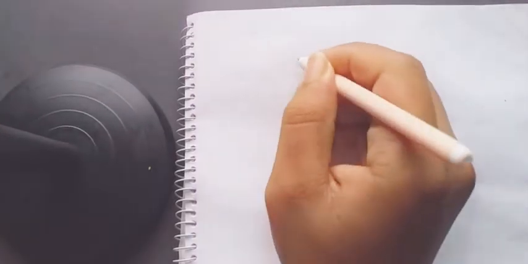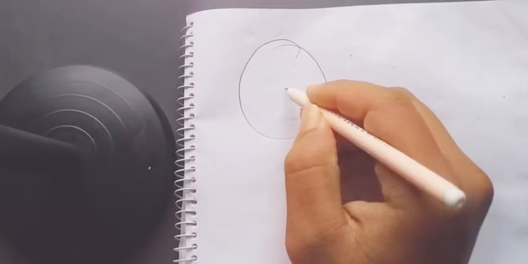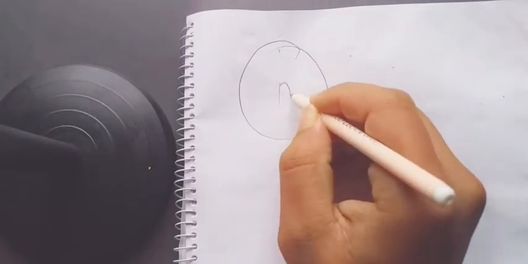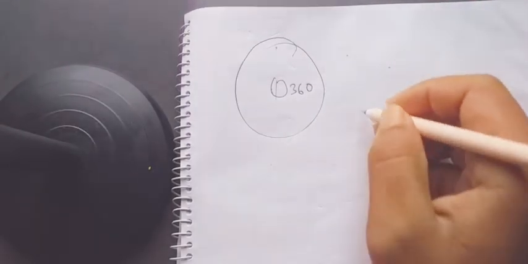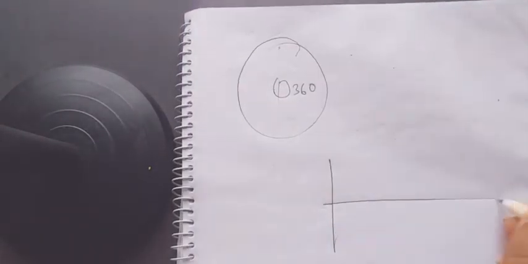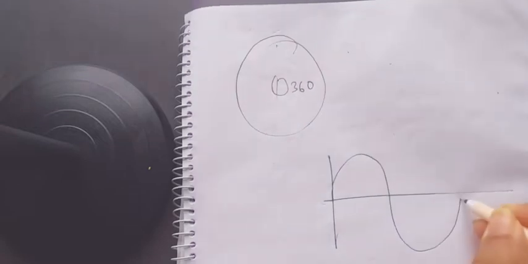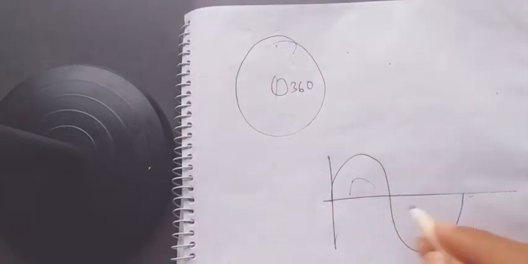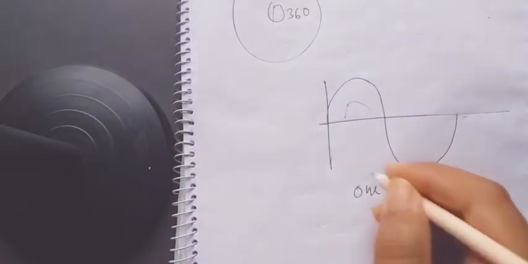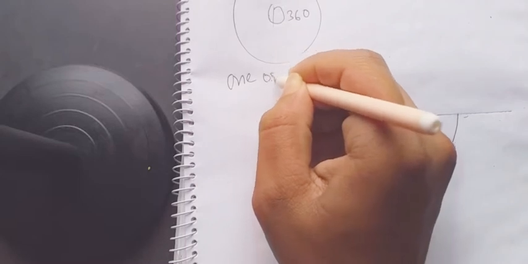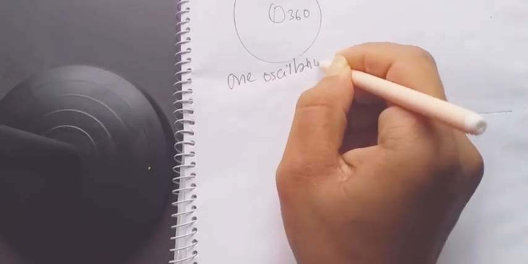So we just saw this because in centripetal motion they cover an angle of 360, and in oscillation we also cover, if you could measure this in degrees, we see that one oscillation is 360.